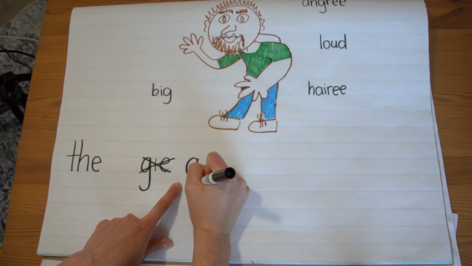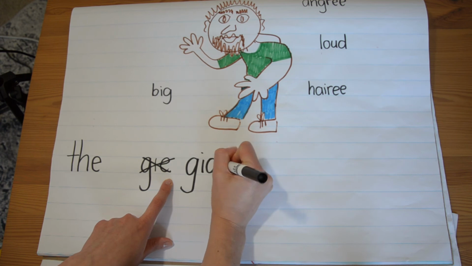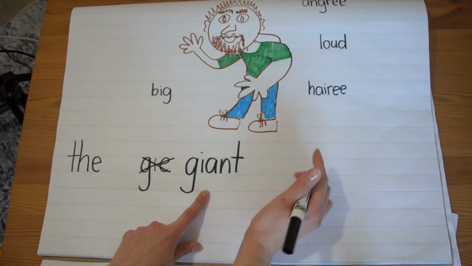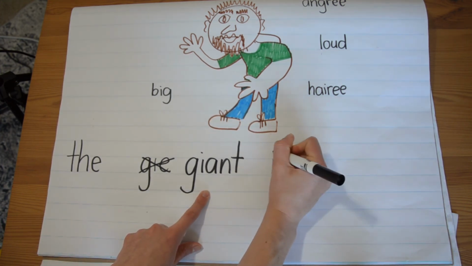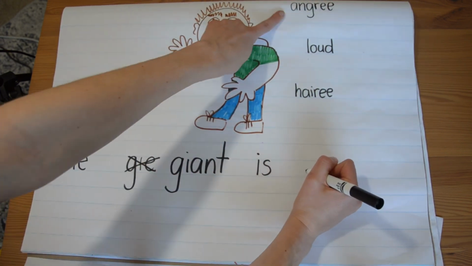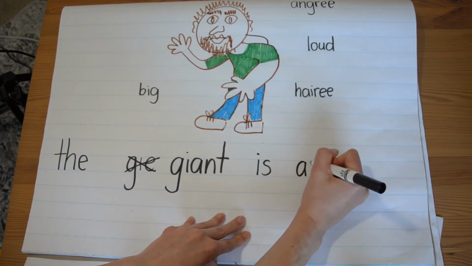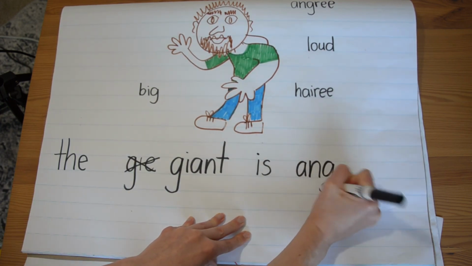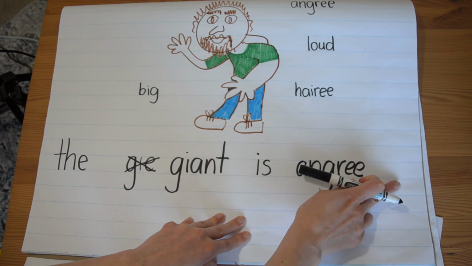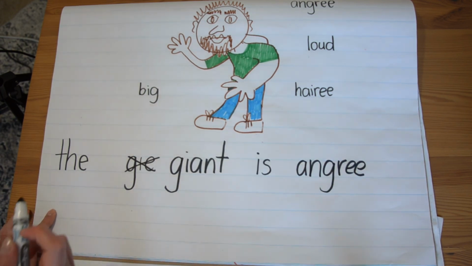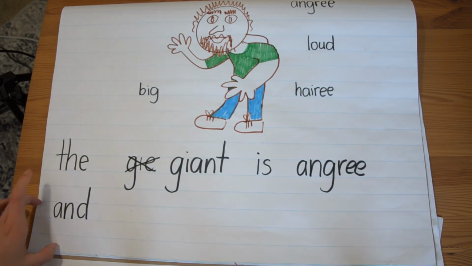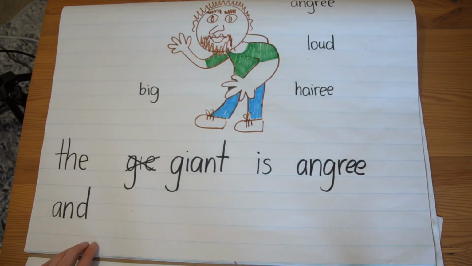Which is a G, I, alrighty, so that's how we spell giant. The giant is, I'm going to use my angry already, angry. I can just copy it straight from there. Angry. Oh, do I have enough room for and? Probably not. I'm going to move over. Great. And loud. And I can copy it from there as well.